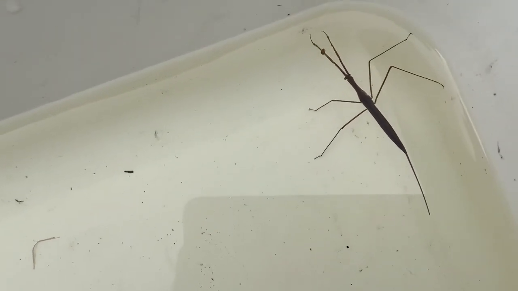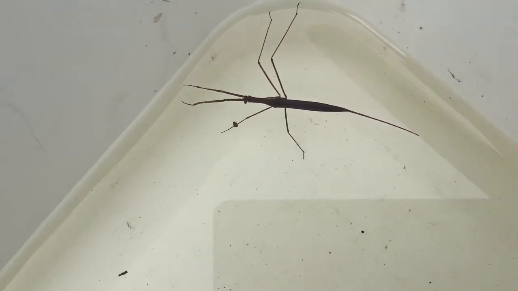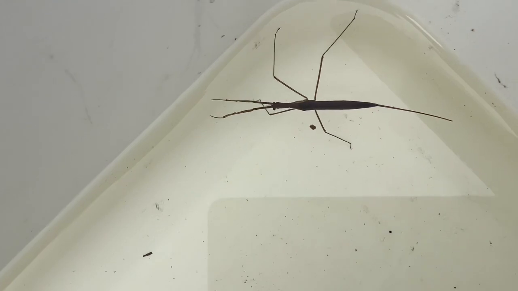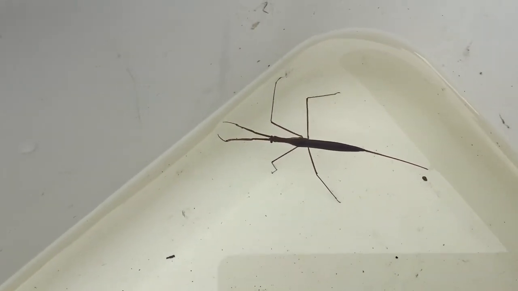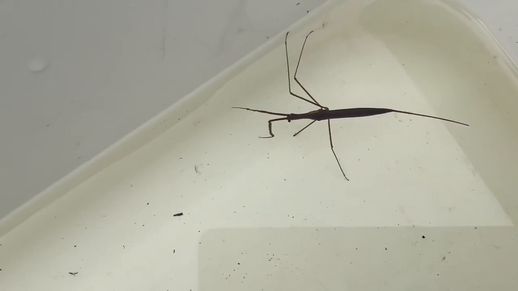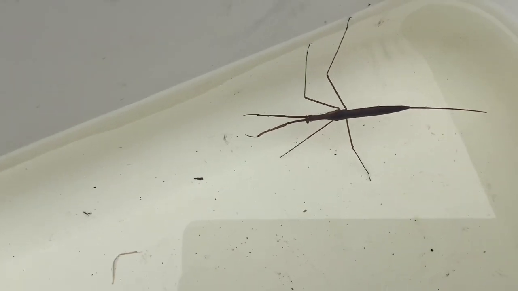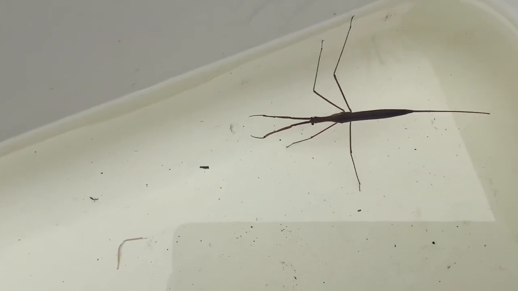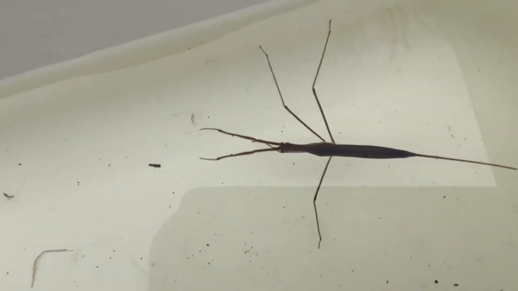And another really cool thing about the water scorpion is that you can see out its bottom, it has a tube, and that tube allows it to breathe. It's an air tube. What it does is it hangs out closer to the surface of the water so that tube can go into the air and it can take in oxygen. So that is the water scorpion.